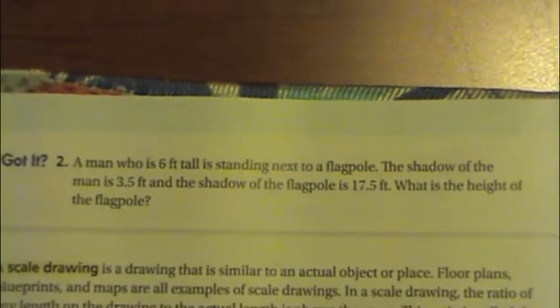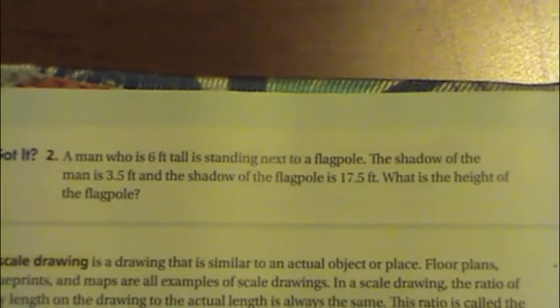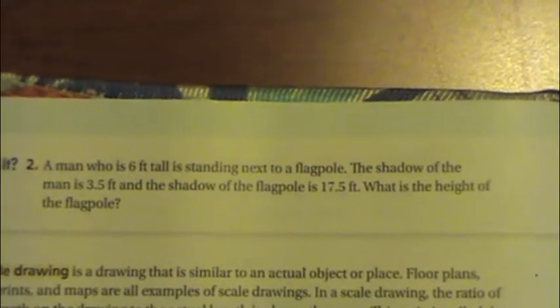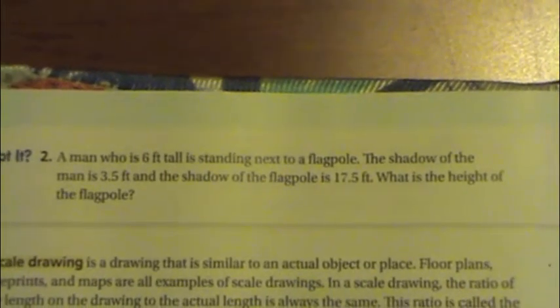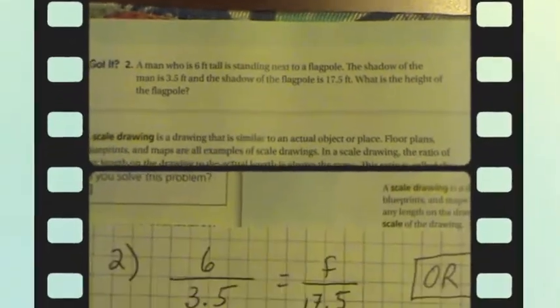So a man who's 6 feet tall is standing next to a flagpole. The man's shadow is 3.5 feet. The flagpole shadow is 17.5 feet. What is the height of the flagpole? Figure out your proportion. Come back and check with me.